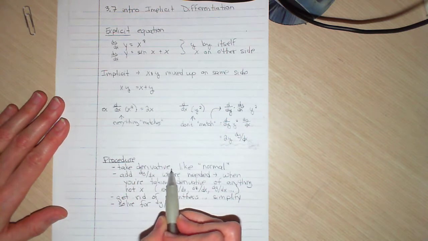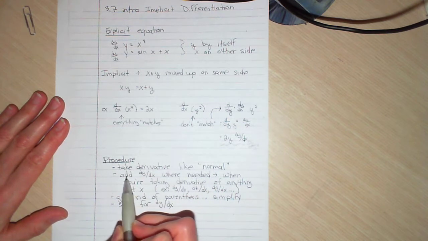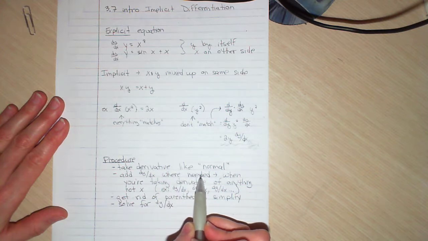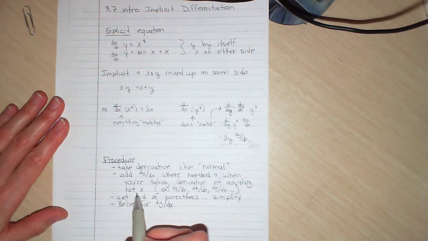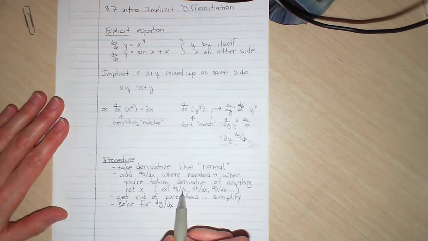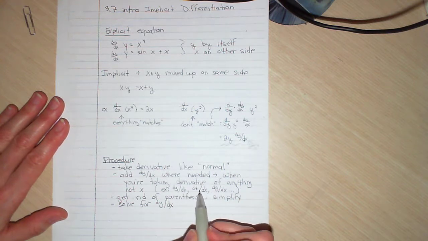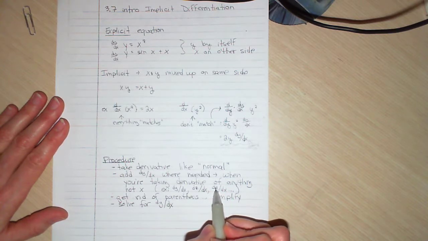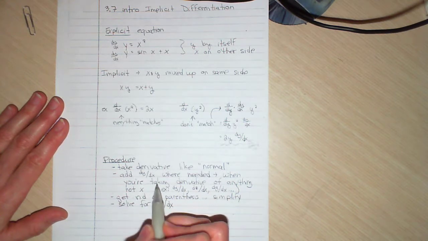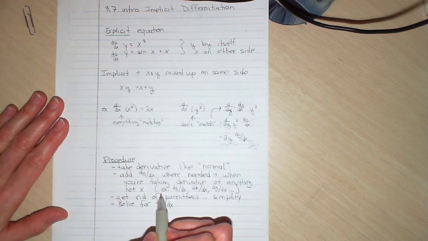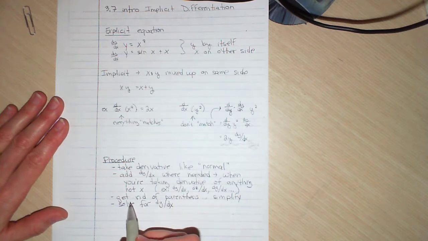So the procedure is take the derivative like normal, and you're going to add a dy dx where needed. And where do you add it? When you're taking the derivative of anything that's not an x, right? So if you had y's, you would add a dy dx. If the other variable was a z, you'd add a dz dx. If the other variable was a g, you'd add a dg dx. Okay, so you're adding that dy dx whenever you're differentiating anything that isn't an x.